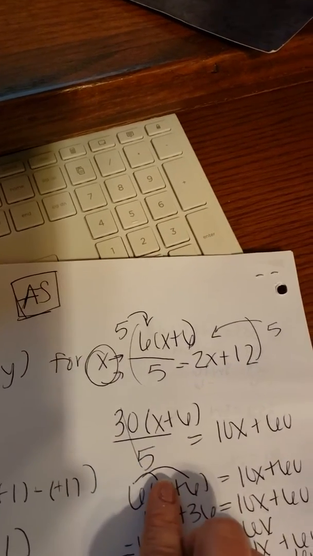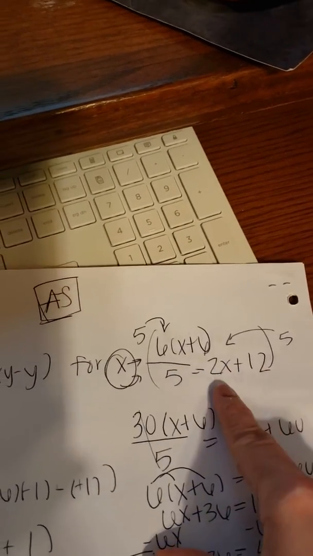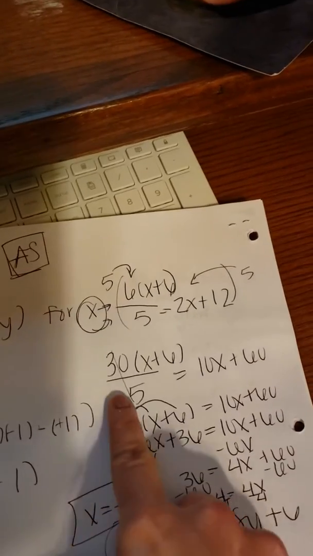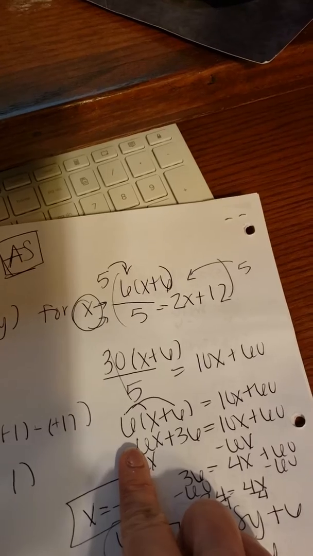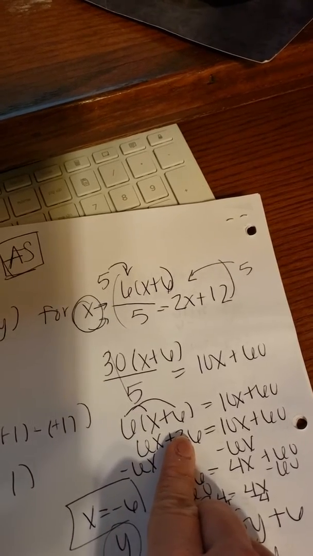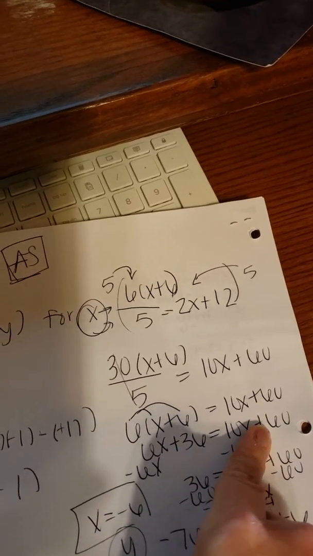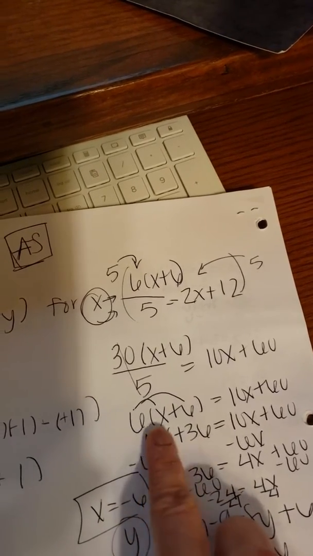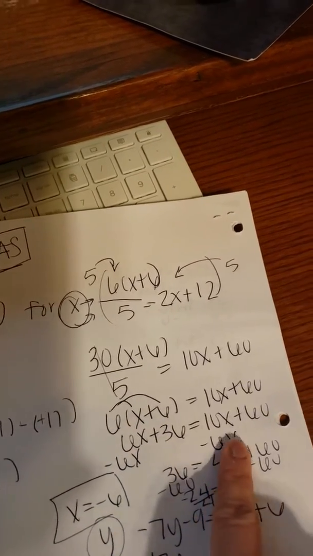and then you see the x plus 6 and still divided by 5. 5 times 2x is where I'll get the 10x. 5 times 12 is where I will get the 60. 30 divided by 5 will give me the 6 that is still outside here, and then the x plus 6. And then the 10x plus 60 still over there. You'll see me distributing the 6. 6 times x is 6x. 6 times 6 is 36.